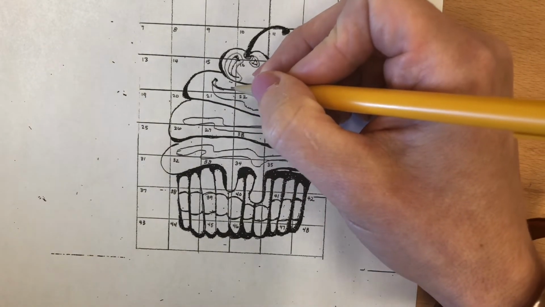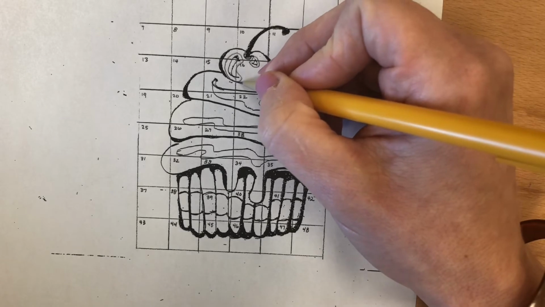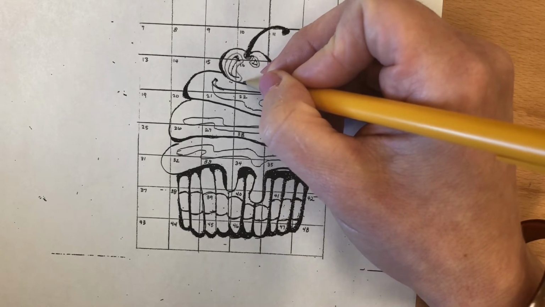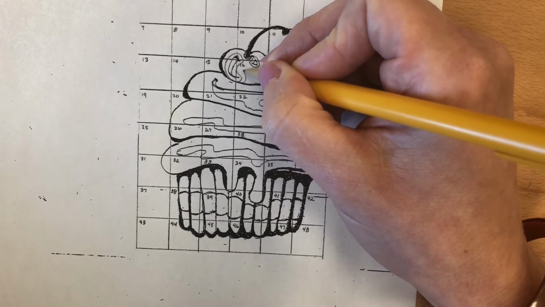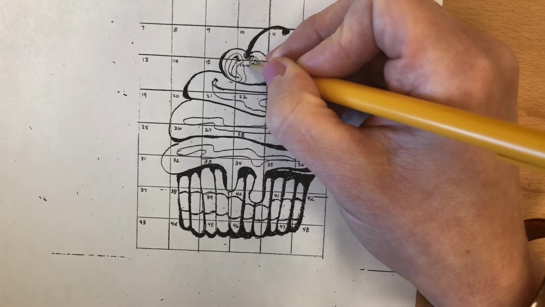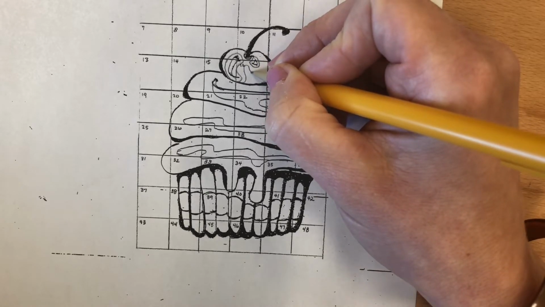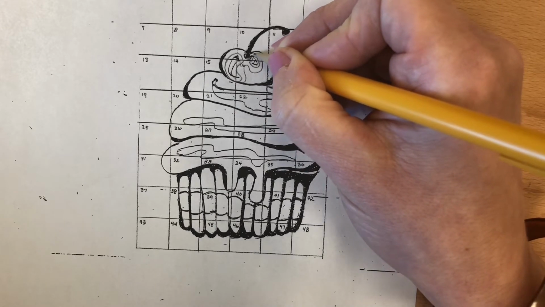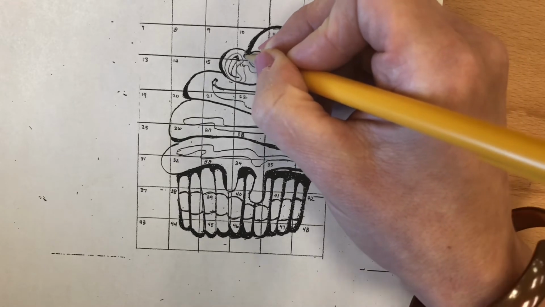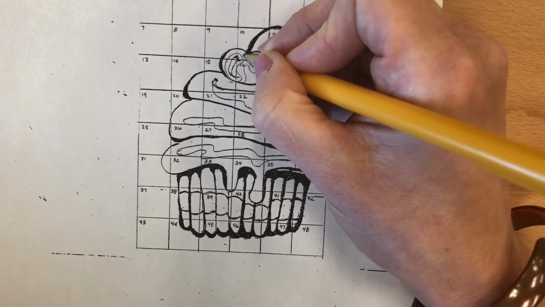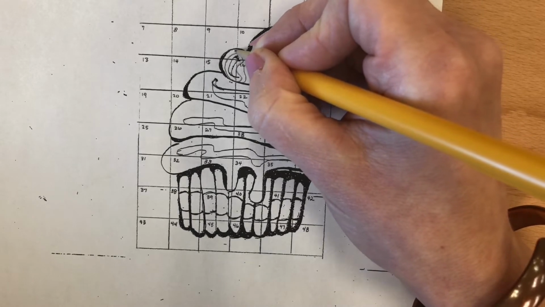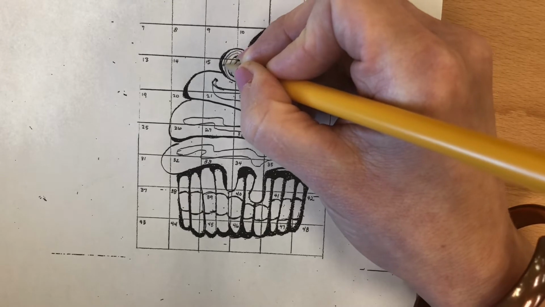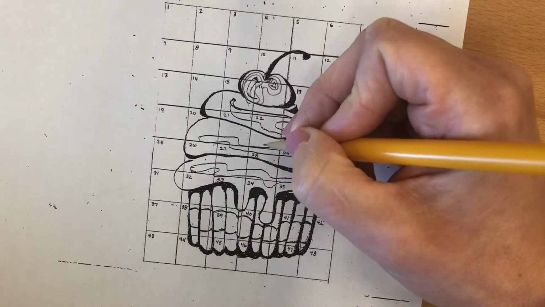Then the next one is going to come around just like this, still going in the direction and the shape of the highlight. It's also going to come around right about there.